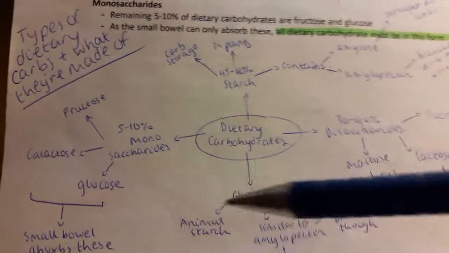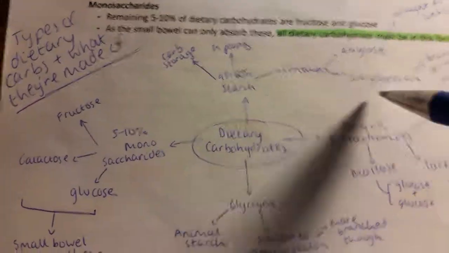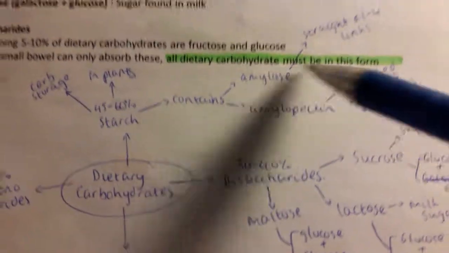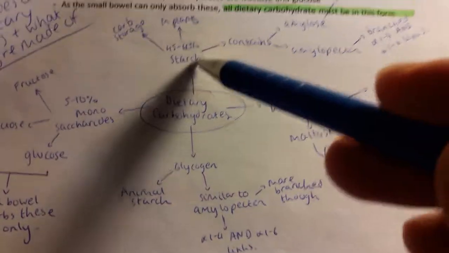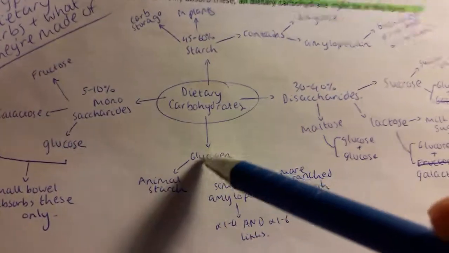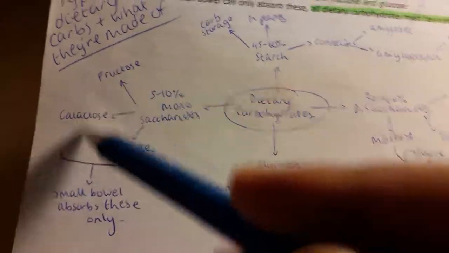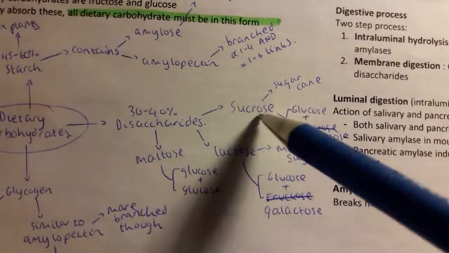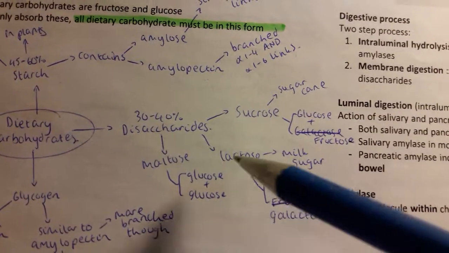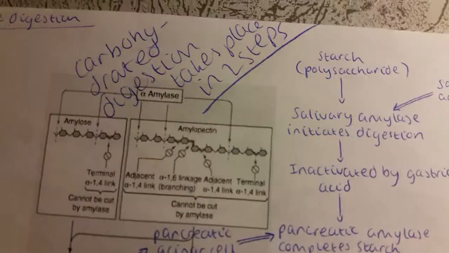And there's different kinds of dietary carbohydrates, so the main one is starch, which contains amylose and amylopectin, amylose being straight chain, amylopectin being branched. Starch is the plant storage, whereas glycogen is the animal storage. You can also have dietary monosaccharides, which you can absorb, and dietary disaccharides such as sucrose, glucose and fructose, lactose, glucose and galactose, and maltose, glucose and glucose.